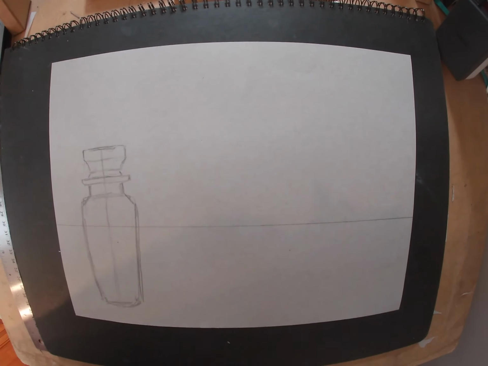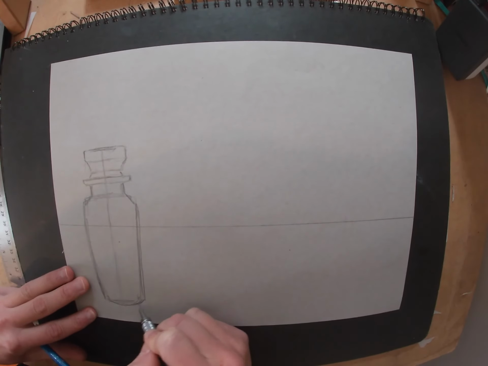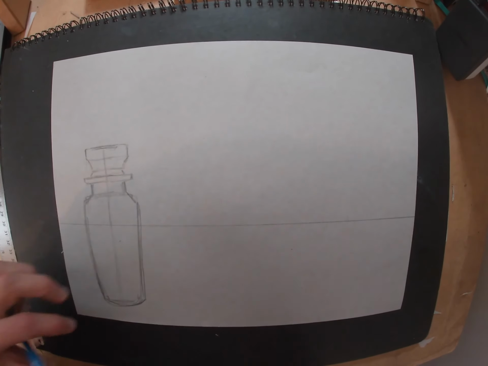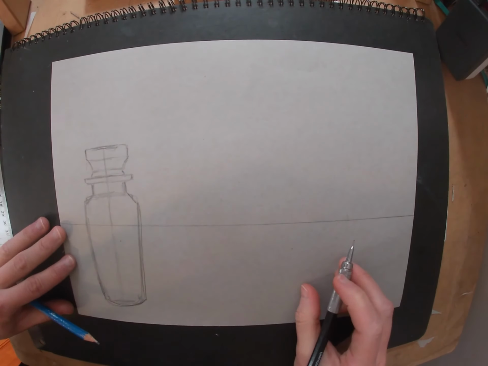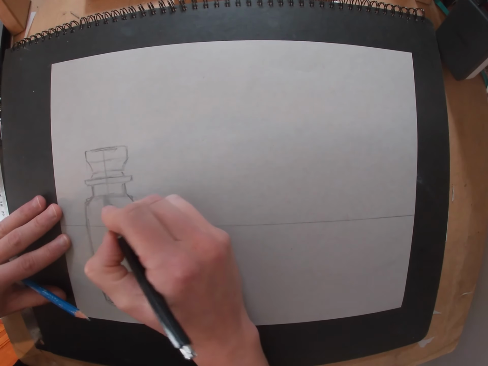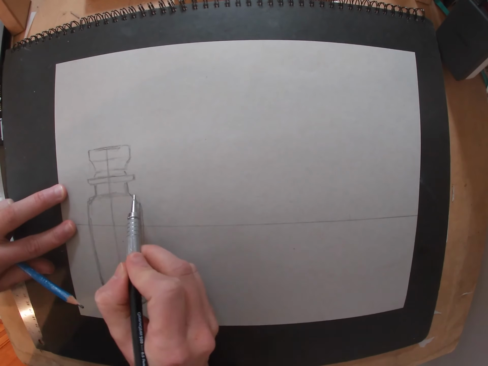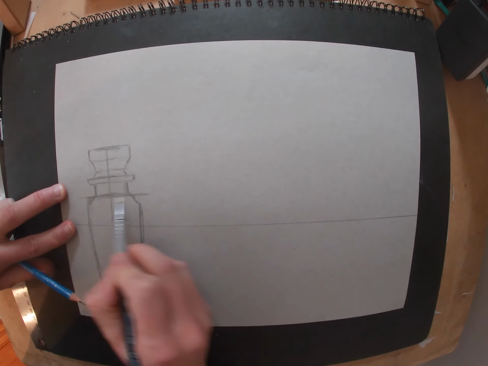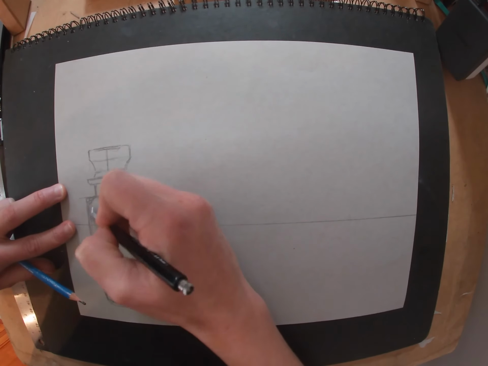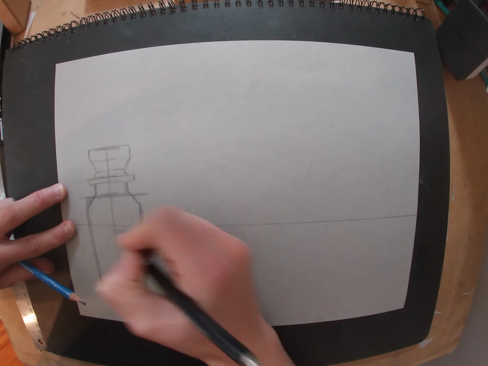Okay, so I have my landmark form drawn. Great. And I can come back in, it's not exactly proportionate, the sides are not exactly symmetrical at this point, but I can come back in and fix that a little bit, and I will.